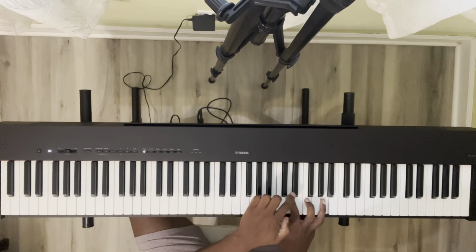The 5 chord is a major chord. The 6 chord is a minor chord. The 7 chord, as a triad, is a diminished chord. When you build it up to the 7th, it's a half diminished chord. Back to the 1 chord, again, it's a major chord.